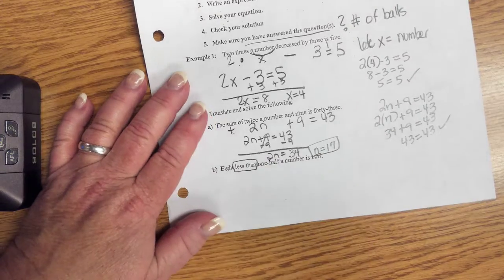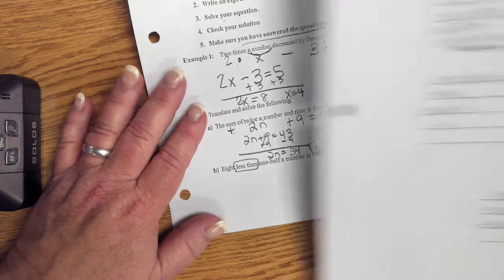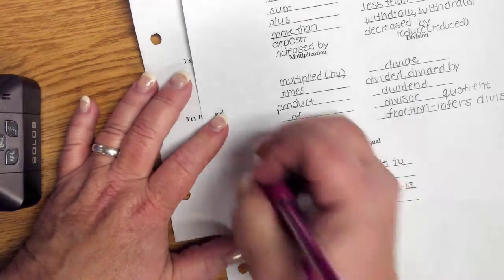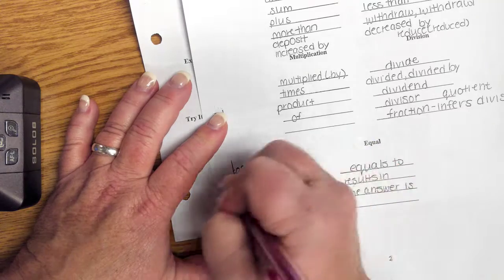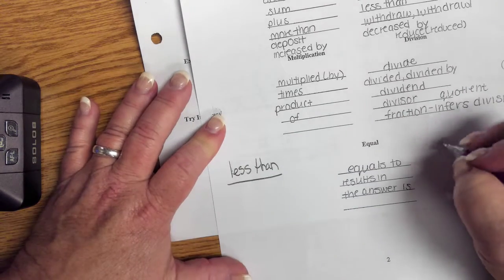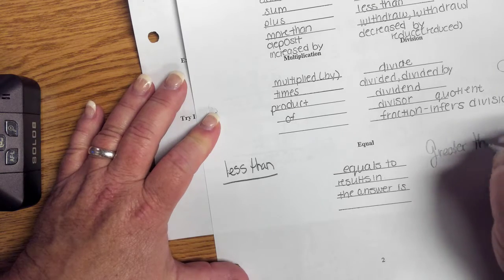Okay, when you have greater than or less than, what I would like to do is come over to this sheet and write less than, and over here I guess I'll write greater than.